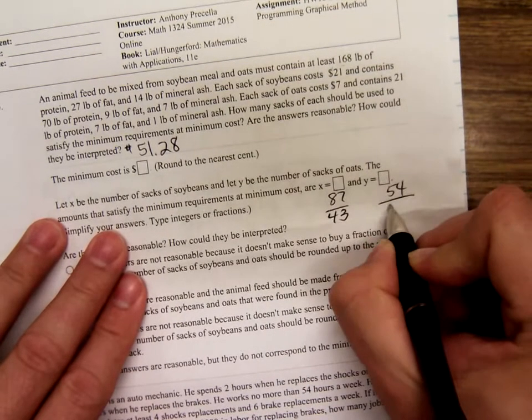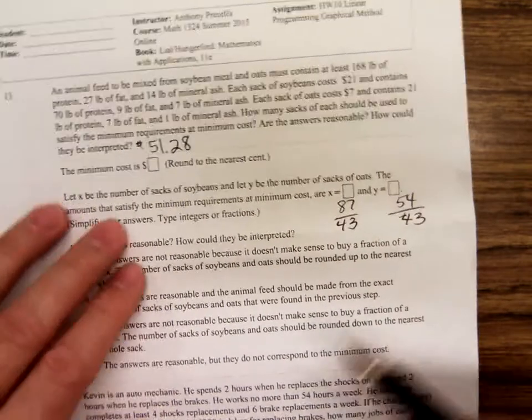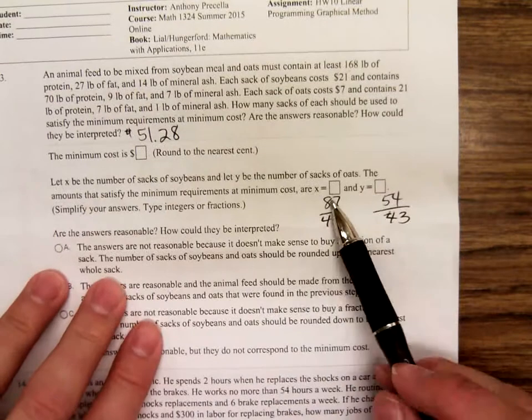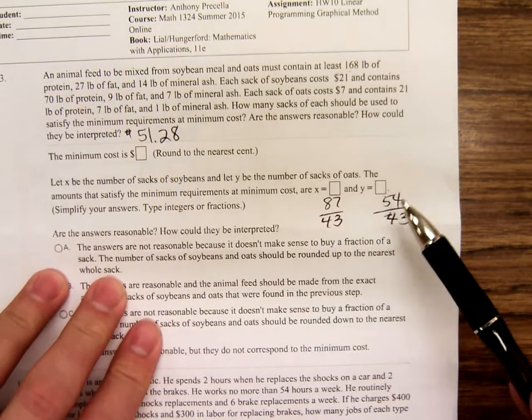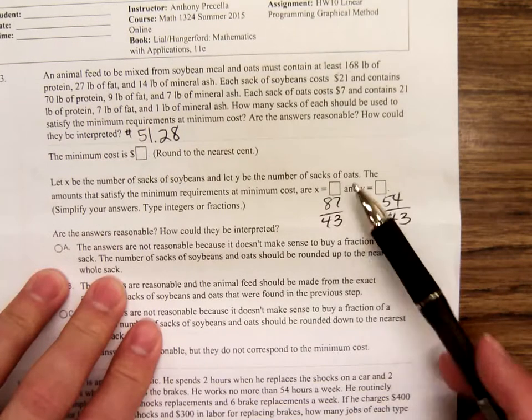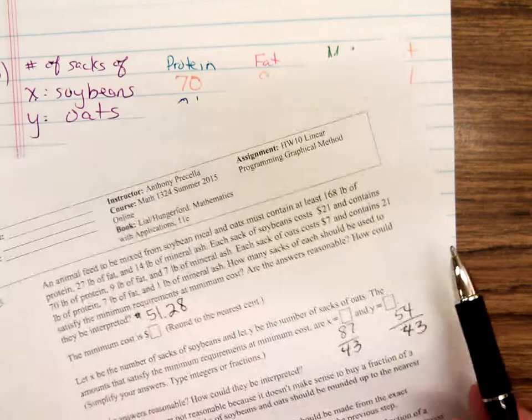Can you imagine going into a feed store, telling them you want to buy 87 over 43 pounds of soybean and 54 over 43 sacks of oats? I said pounds, I meant sacks. Okay, we're looking at sacks, not pounds.